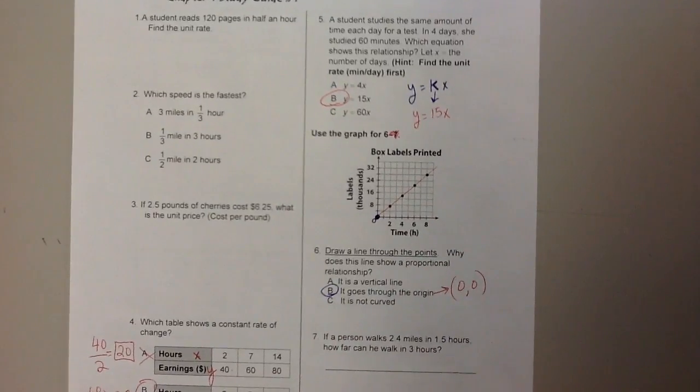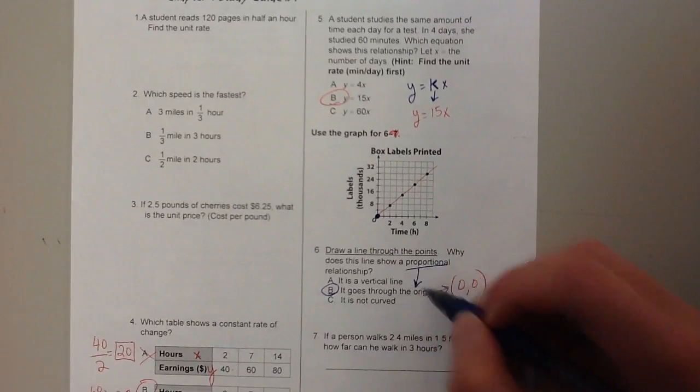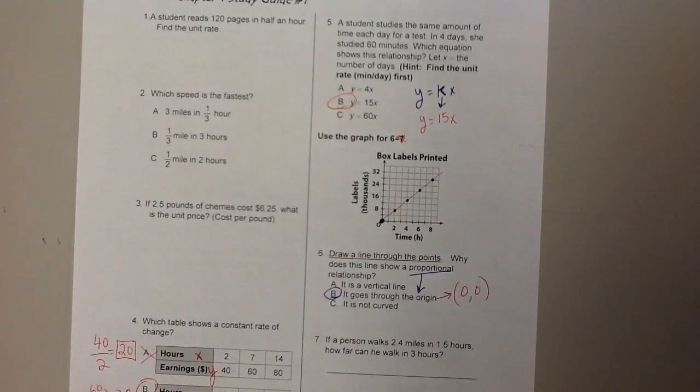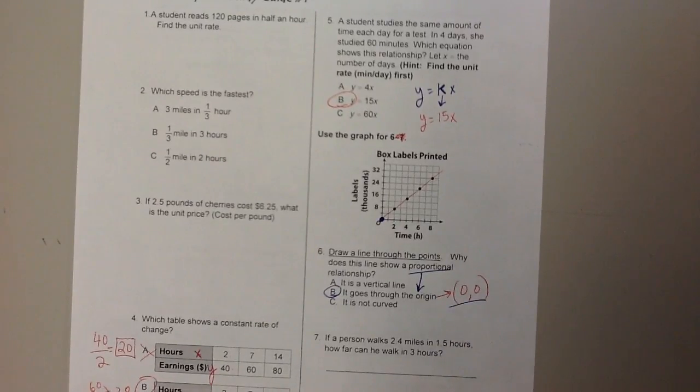Okay, now you're going to have a question like this very similar on your test, and you got to know this. To be proportional, the line must go through the origin. If the line does not go through the origin at 0, 0, then it is not proportional. Okay, that's very important. To be proportional, it has to go through the origin, which is at 0, 0.